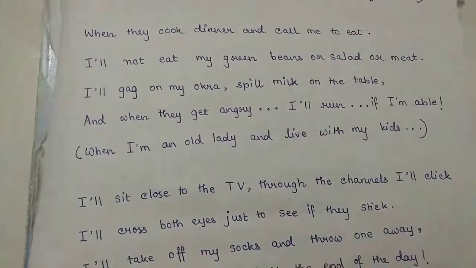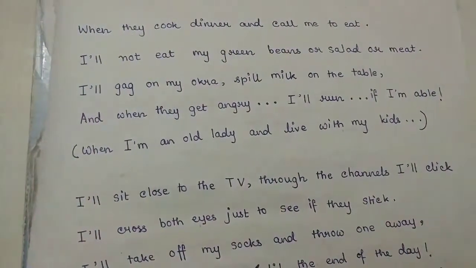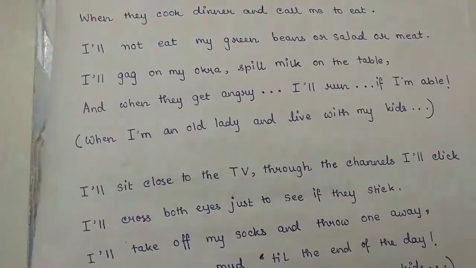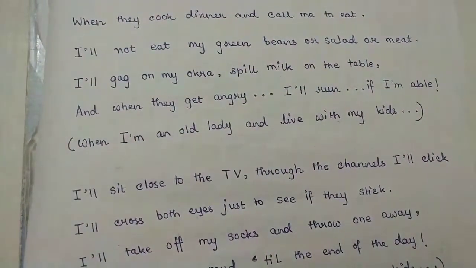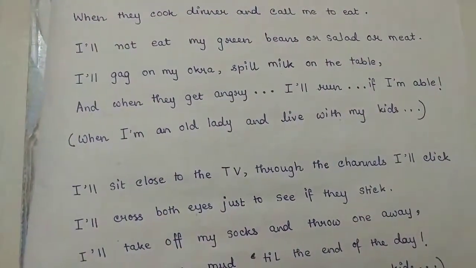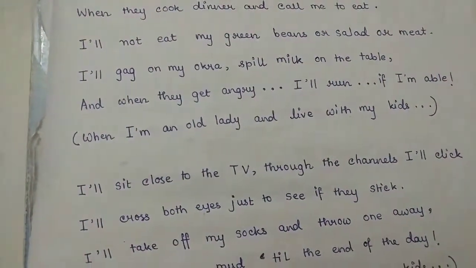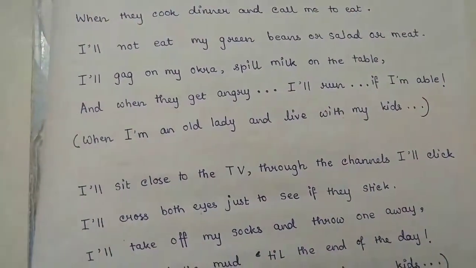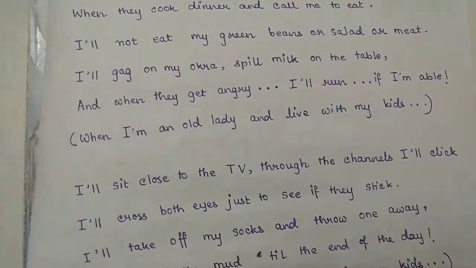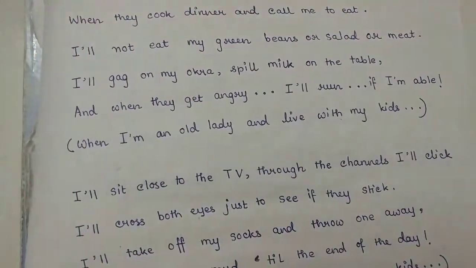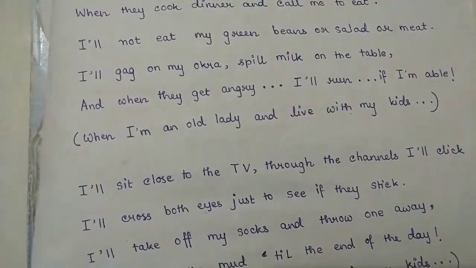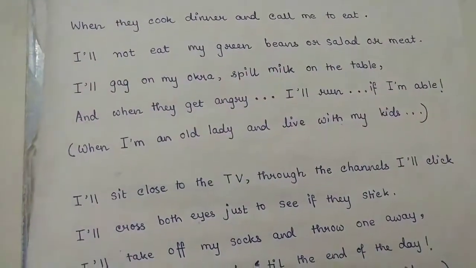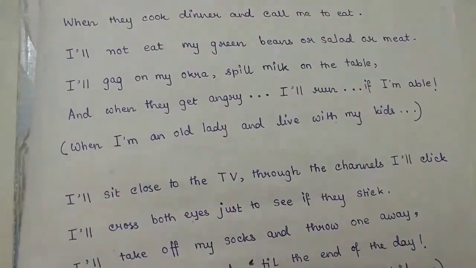So they'll cook dinner, and when they call her to eat, probably there will be vegetables like okra, green beans, salad, and meat. Even in the case of old people, meat is not very easy for them to eat because of loss of teeth and all these things most of the time. I'm not sure of the medical history or the theories related to it, but this is my personal observation, so I'm telling.